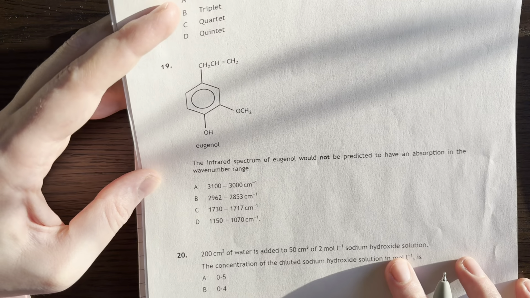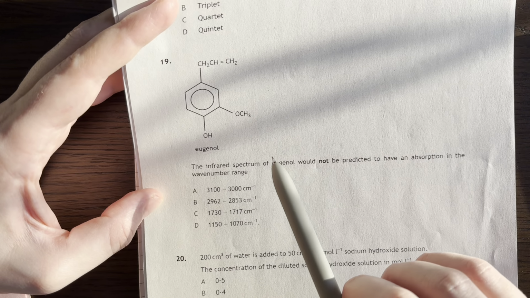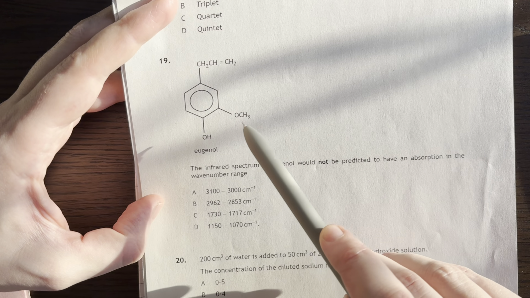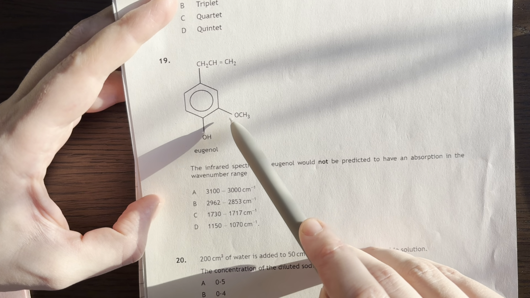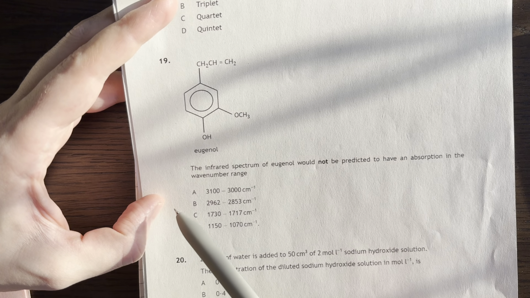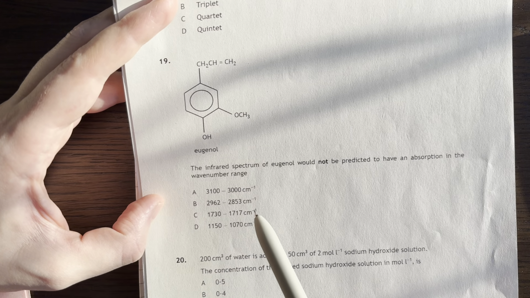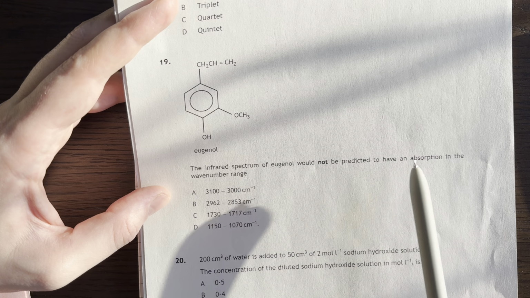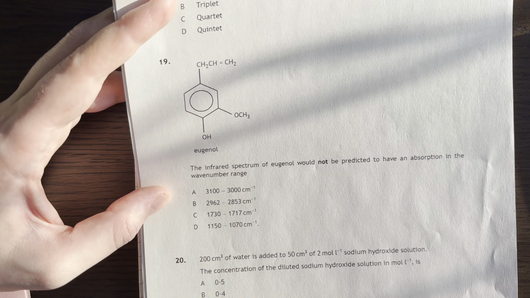Okay, question 19. Again, it's just looking at the data, but really, we're given a relatively simple molecule with clear functionalities. We've got a benzene ring, we've got a double bond, we have got some kind of ether, and then we've got some kind of hydroxyl. This is called eugenol. The infrared or IR spectrum of eugenol would not be predicted to have an absorption in the wave number range of what?